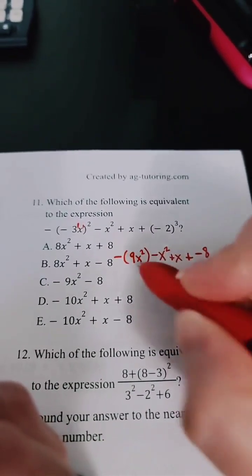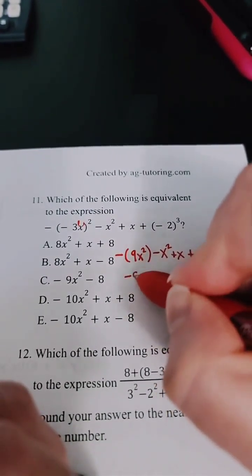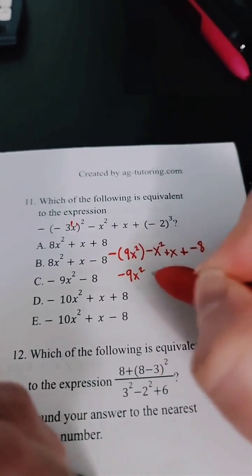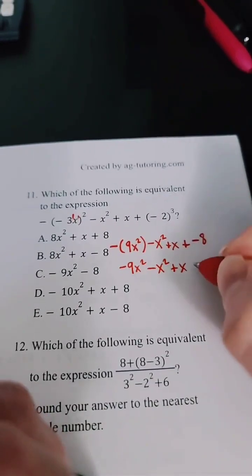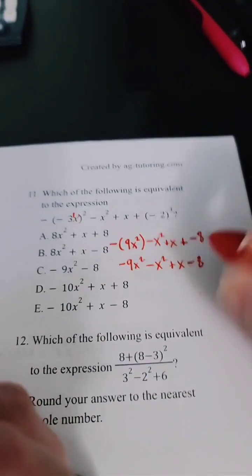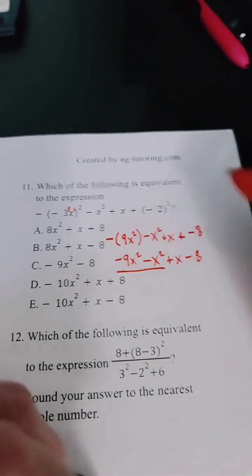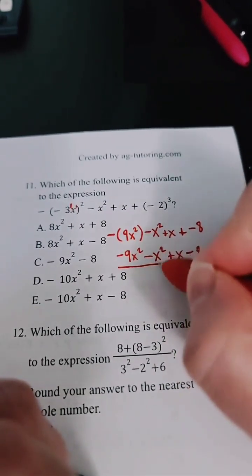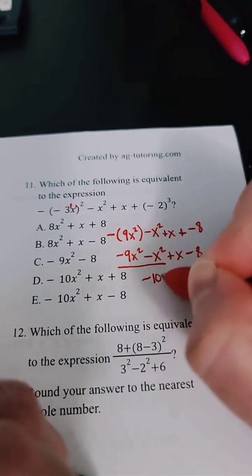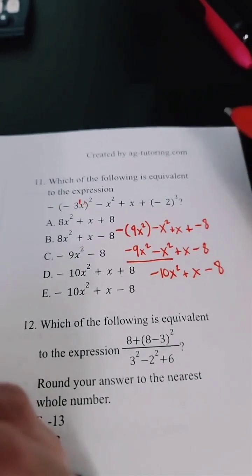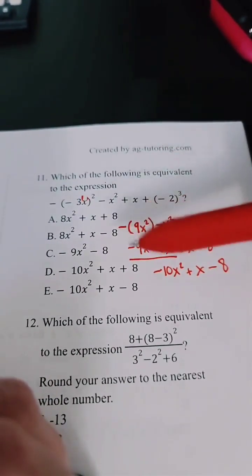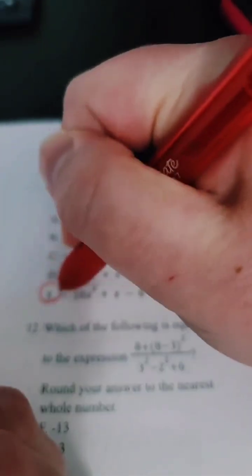So now what we're going to do is I'm going to say, okay, this is just minus 9x squared, negative 9x squared. And then I'm going to copy down the rest. And I know plus a negative number is just subtraction, so minus 8. And then I'm going to say, okay, I'm going to combine my like terms. Minus 9x squared minus x squared is going to be negative 10x squared plus x minus 8. So that's going to be E for that one.